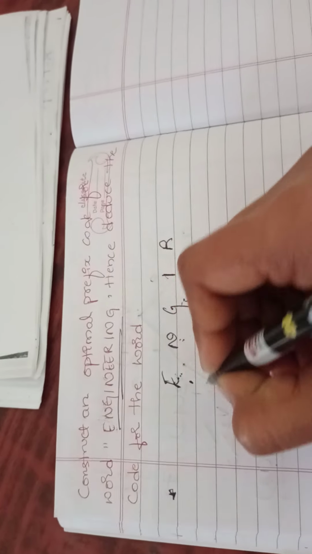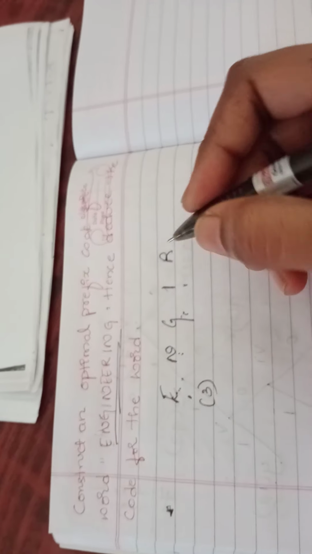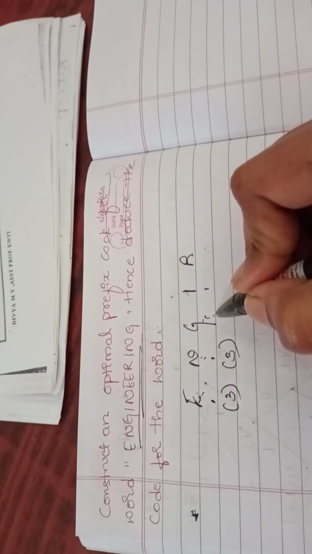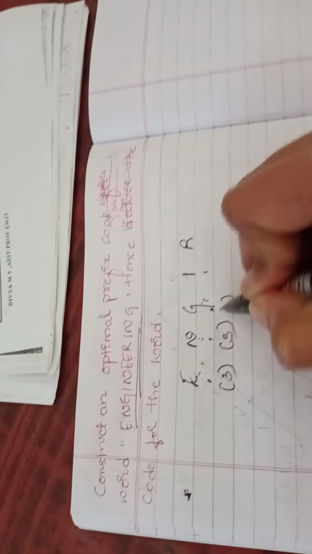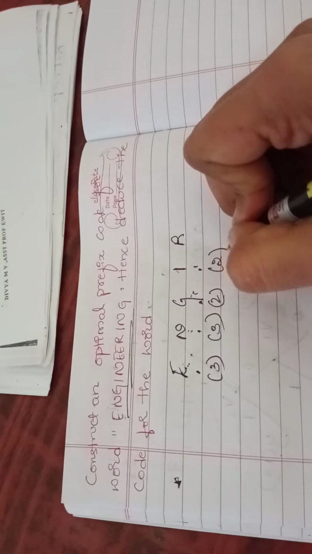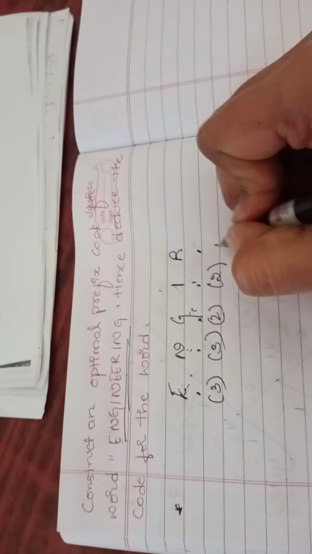So how many times is E repeated? E is repeated 3 times. How many times is N repeated? N is repeated 3 times. How many times is G repeated? Twice. How many times is I repeated? Twice. How many times is R repeated? Once. Okay, so this is the sequence.